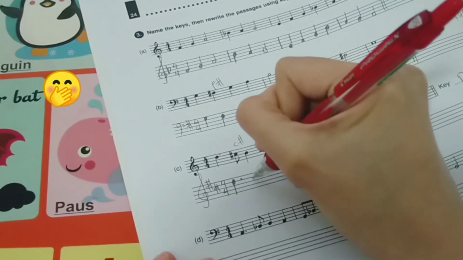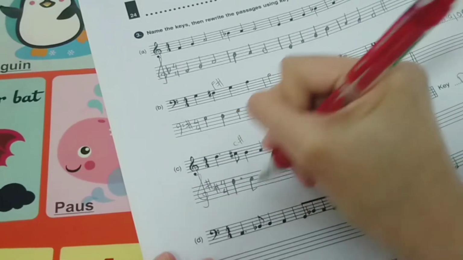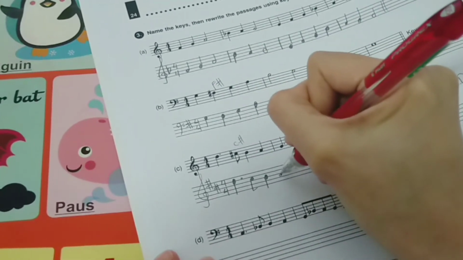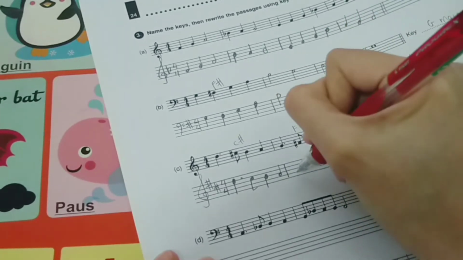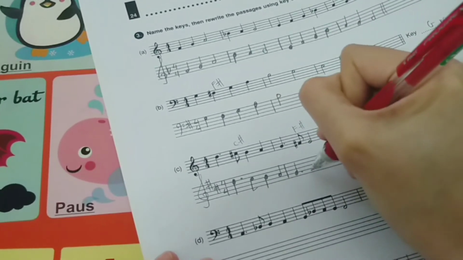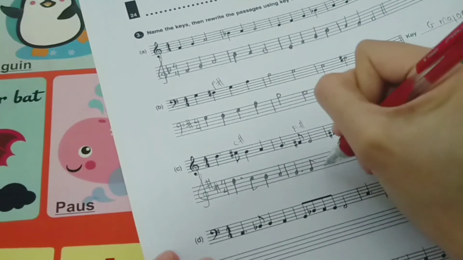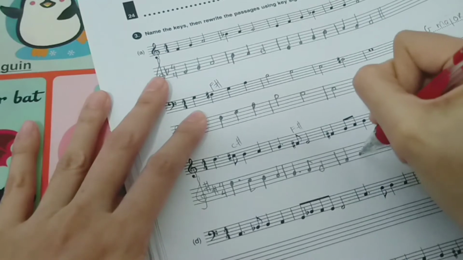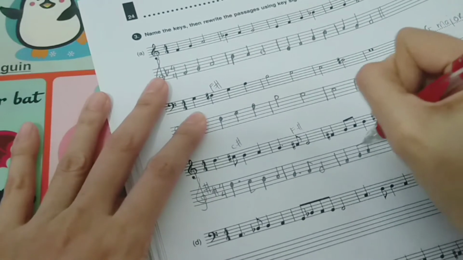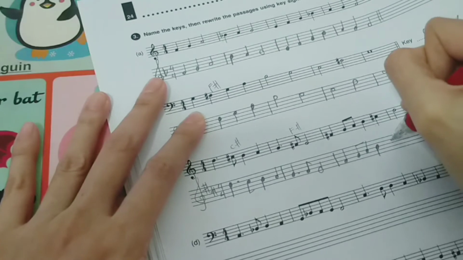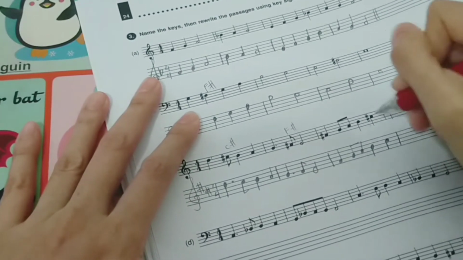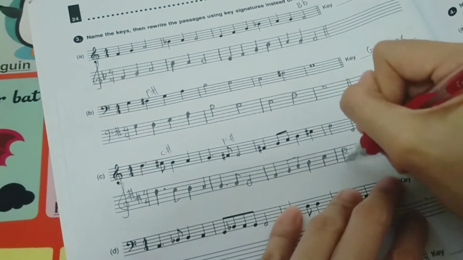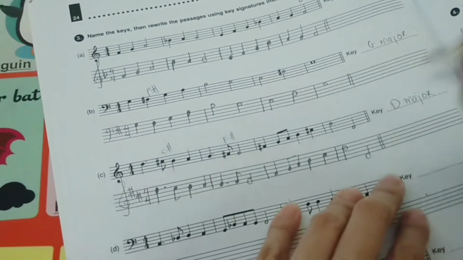It's very hard to use the tablet here. And then C, we don't need to put the sharp. And then B, A, bar line, G, and then F sharp also, just copy, E, F sharp, G, A, B, C, C sharp here, and we already have it in front, so we don't need to write it. D, D, finish.